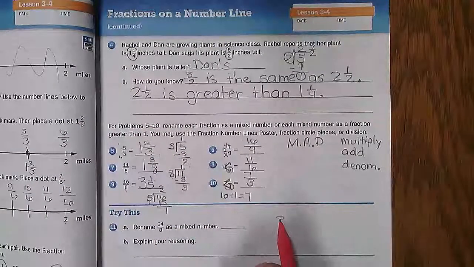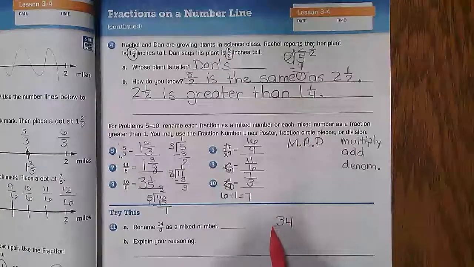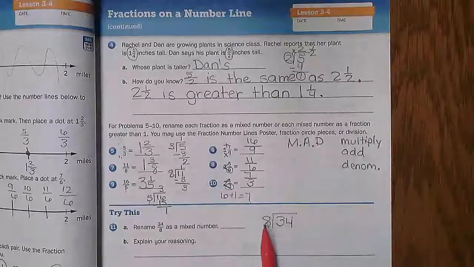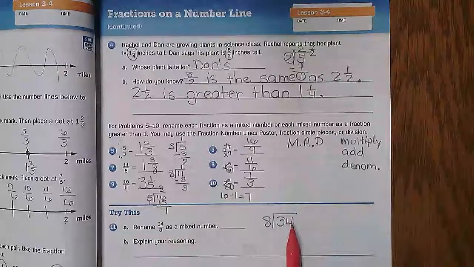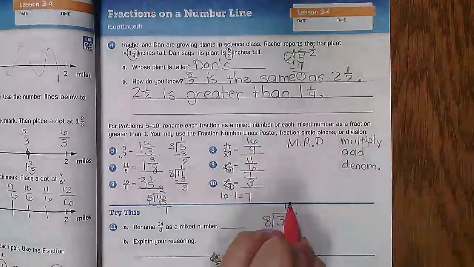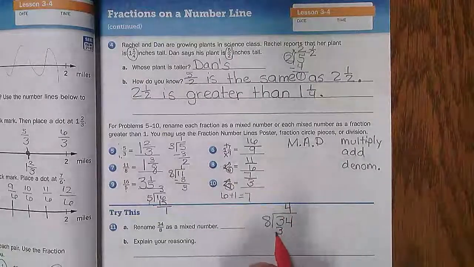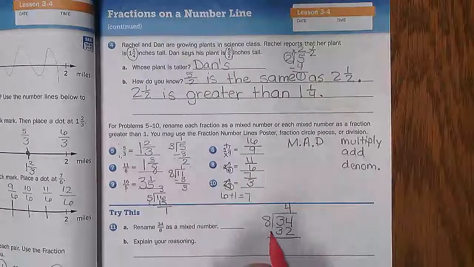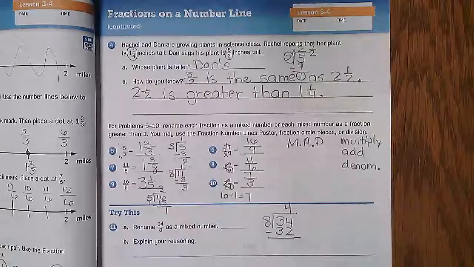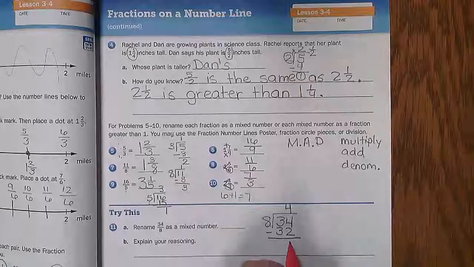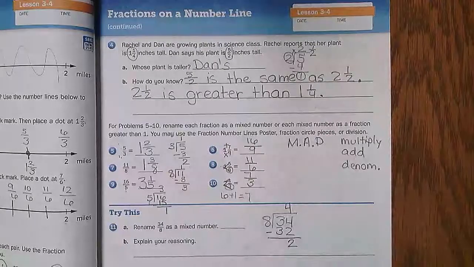So we just come over here and we work it out. 34 divided by 8. So how many times will 8 go into 32 as equally as I can? I know that 8 times 4 is 32. So I can subtract. That leaves me with 2 left over.